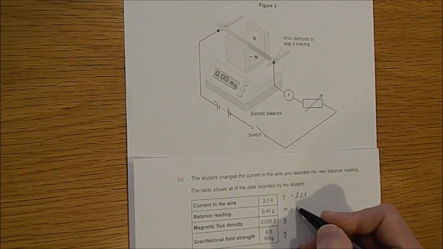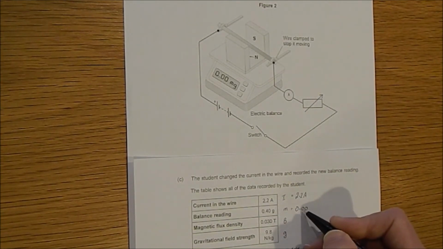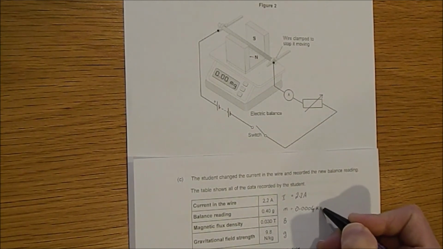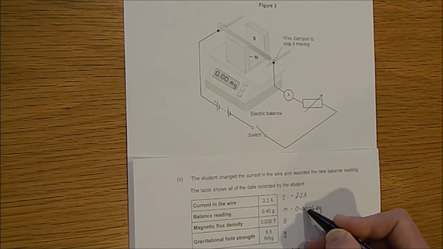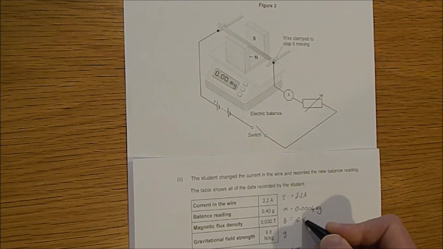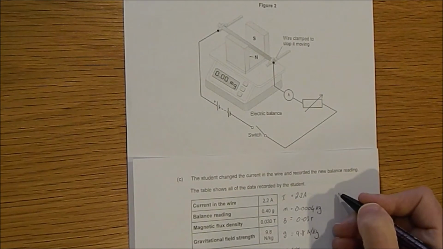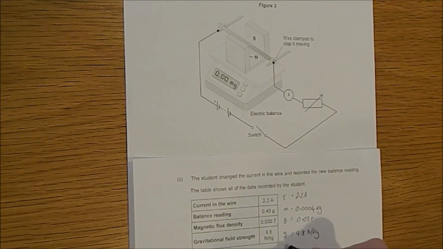So I've got 0.4 of a gram, so that's 0.0004 kilograms. Times that by 1,000, yes, that's correct. This is 0.03 Teslas, and this is 9.8 newtons per kilogram. All right. What else do we need? So what else do we know? Well, actually we do know that something's going to relate B, I, and we need to know L.